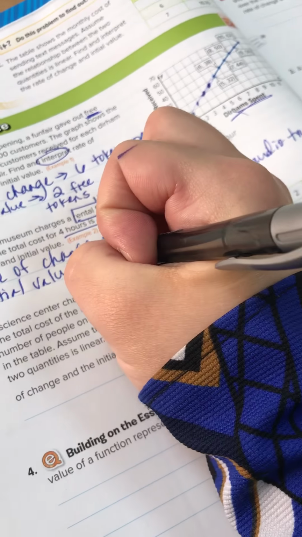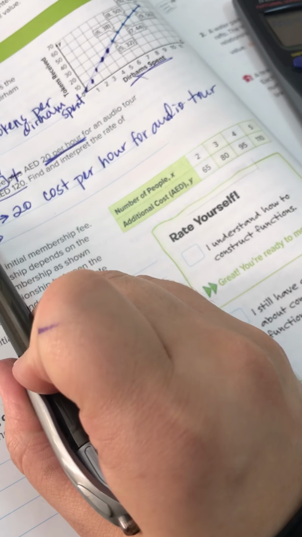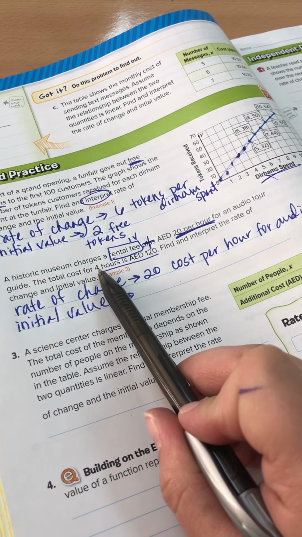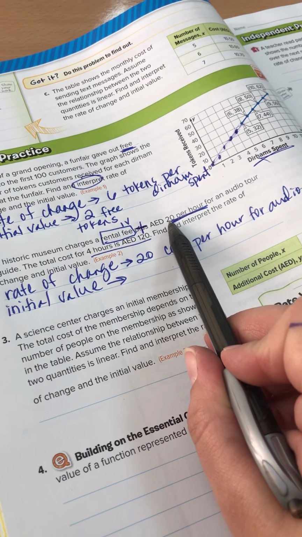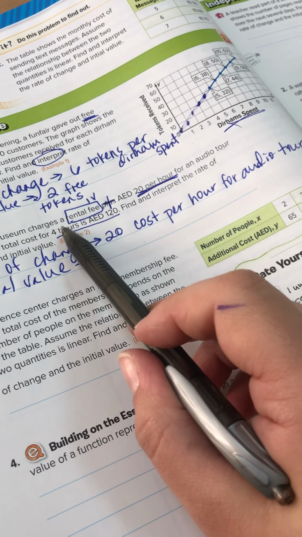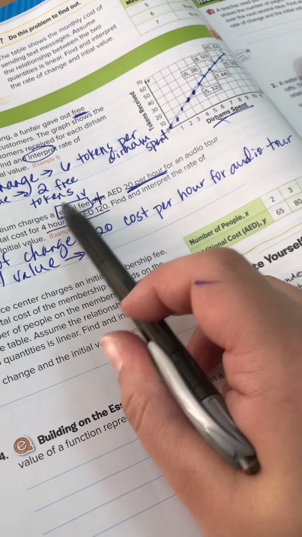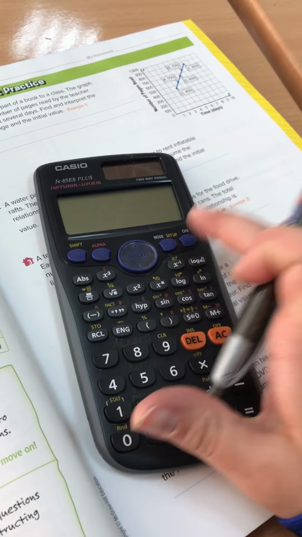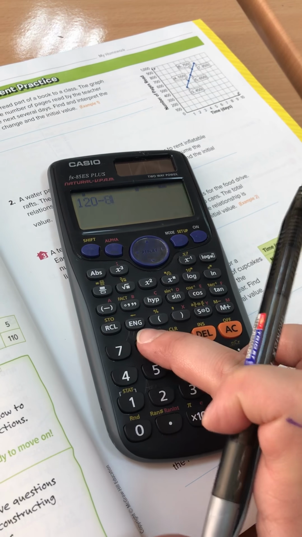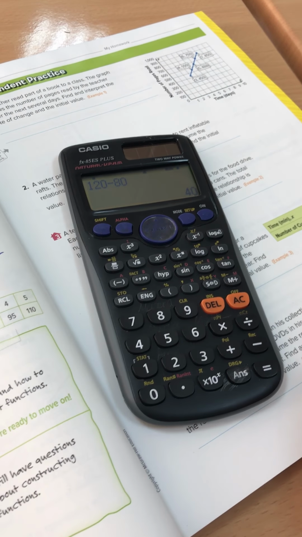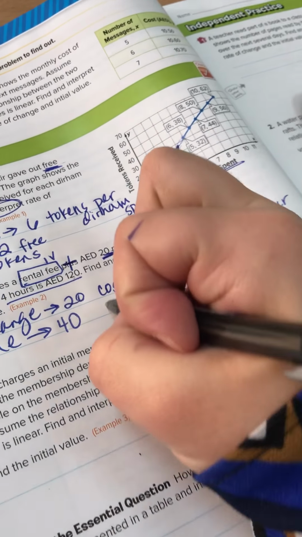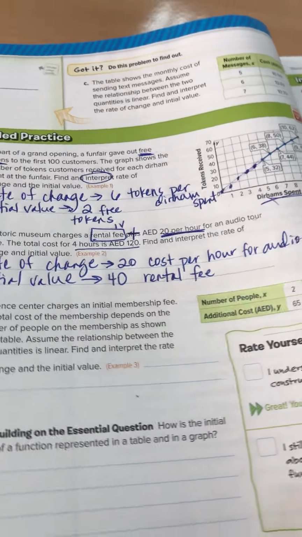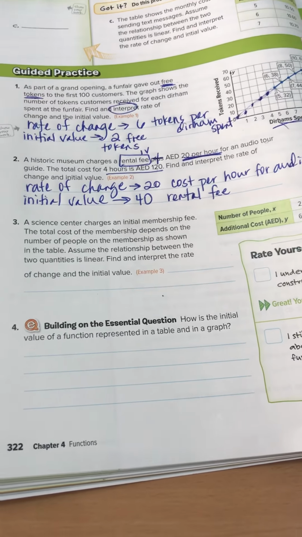My initial value is the rental fee, and I know that 4 hours is 120 dirham. But if I do 4 hours times 20, I only get 80. So 4 hours times 20 would be 80 plus the rental fee would give me 120. So if I take 120 and I subtract the 80 for the audio tour, I would get 40 for my initial value. And this is the rental fee. And then I'm finished.